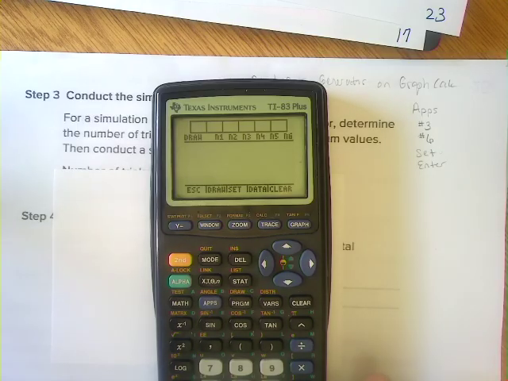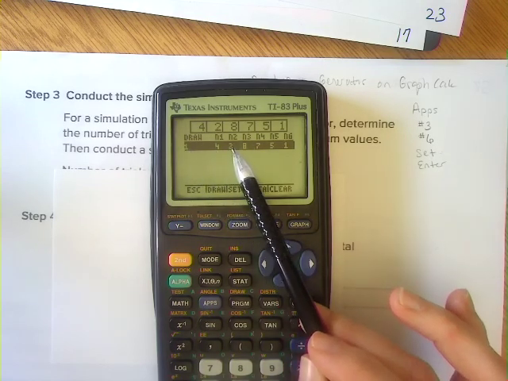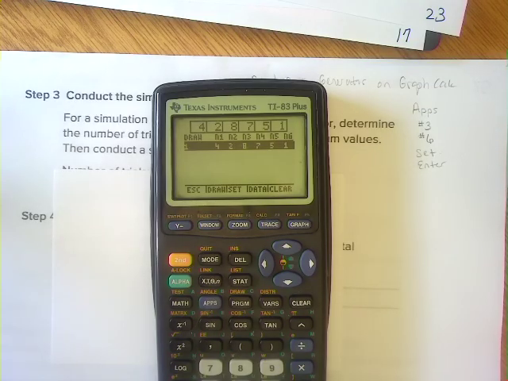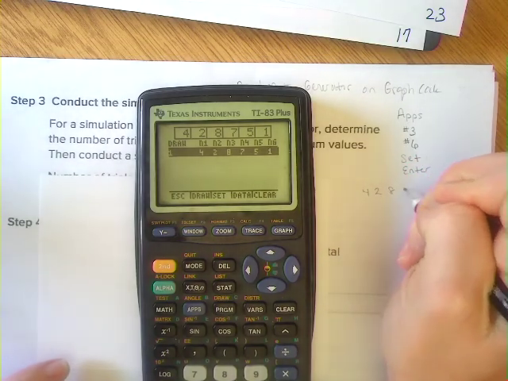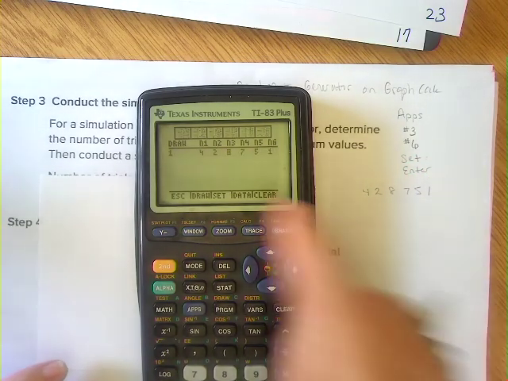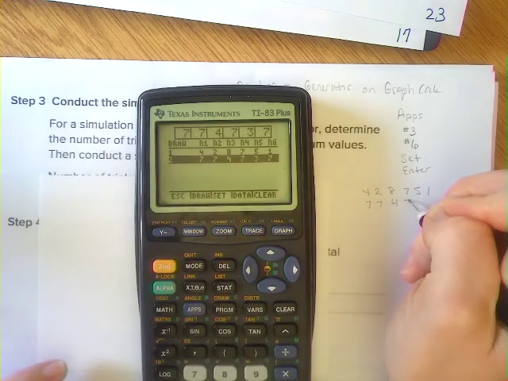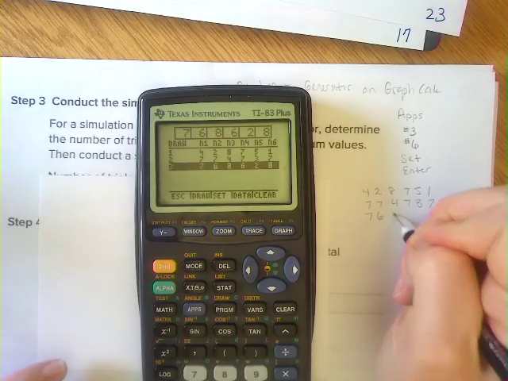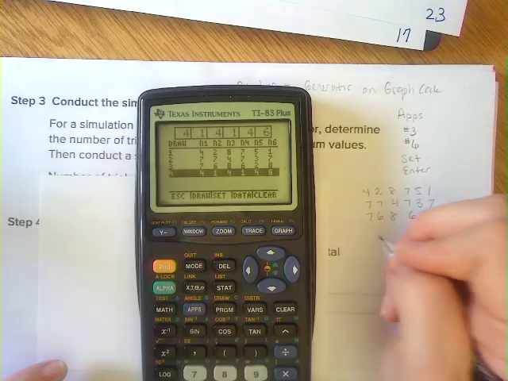So if you hit enter, notice it will give you that first line. So these were all of your random numbers that were generated on that first one. We need 100 of them. So I'm just going to jot them down here. So we got 4, 2, 8, 7, 5, 1. Hit it again. You'll notice it'll keep that first row and add to that second. So 7, 7, 4, 7, 3, 7. Just keep going. We need 100 of them. So I'm just going to keep going until I get close to there.